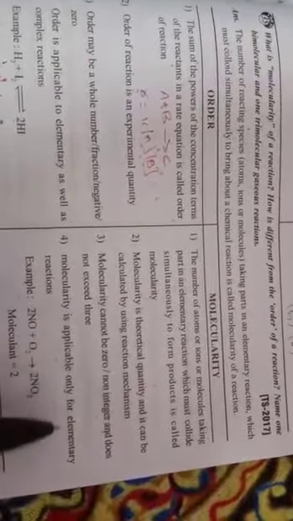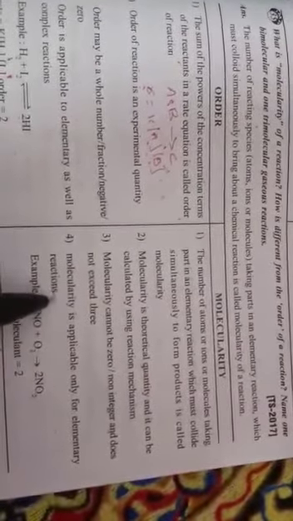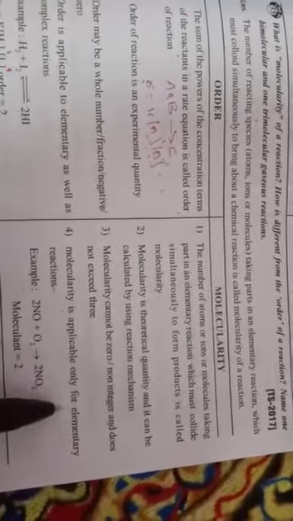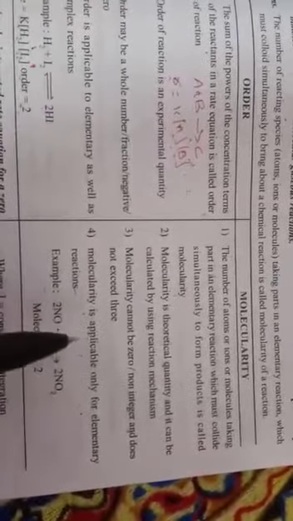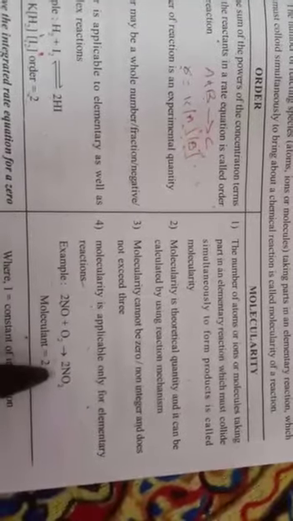Now coming to molecularity. Molecularity is applicable only for the elementary reaction. Is it clear here? Molecularity can be applied only for the single step reaction but not for the multiple step reaction, that is, the complex reaction. So how can we find it here? See, you can check it here. That is 2NO plus O2 gives 2NO2. Is it clear? For this reaction the molecularity is going to be 2. What is the molecularity here? There is a spelling mistake here. The molecularity is nothing but 2.